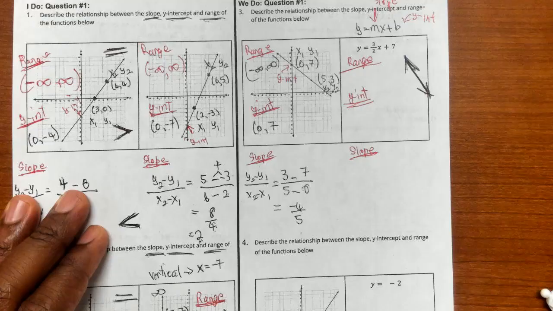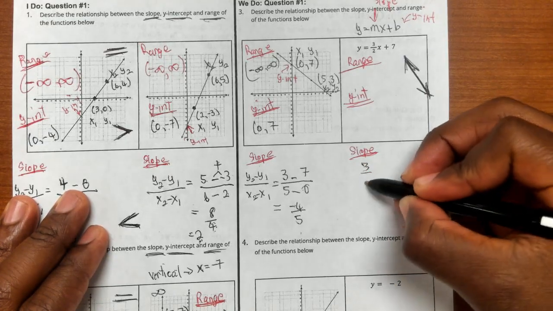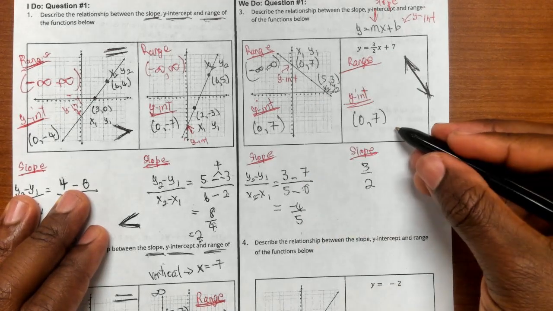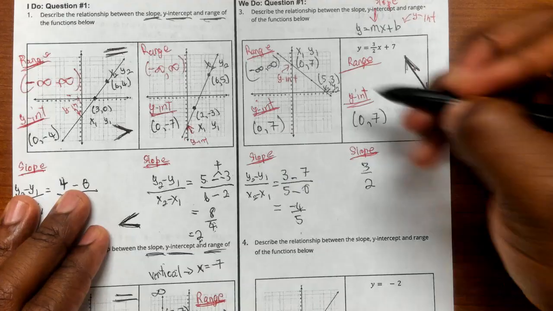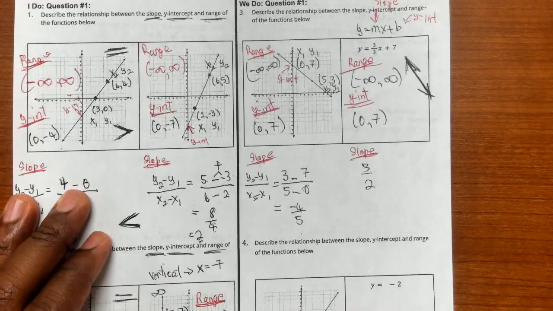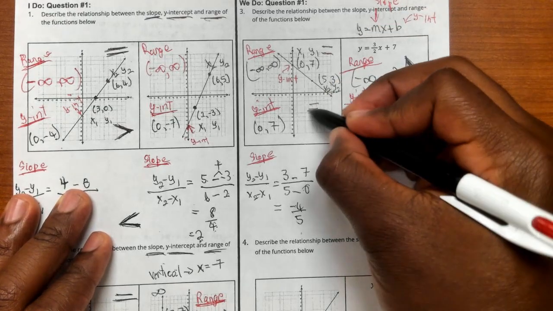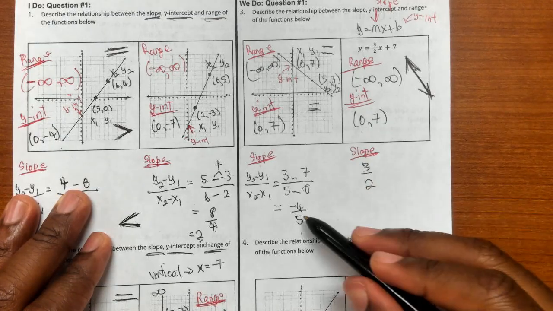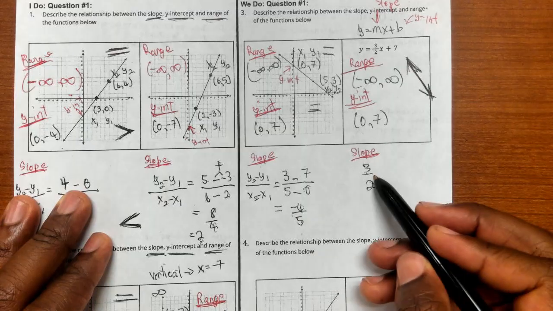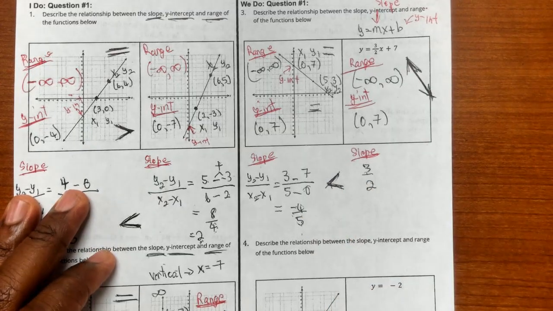Now we're going to go ahead and identify what my slope is. My slope is 3 over 2. My y-intercept is 0, 7, not just 7, 0, 7. In my range, it's a diagonal line, so it'll be negative infinity to positive infinity because there are arrows at the end of my diagonal lines. So here they have equal ranges, equal y-intercepts, and 3 over 2 is bigger than negative 4 over 5, because this is 1.5, a positive number, and this is a negative number, so this is bigger. So now let's do the last one, guys.